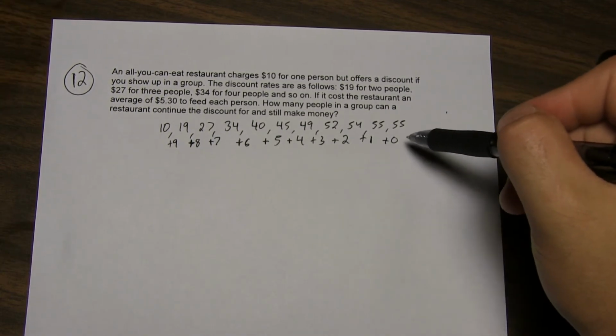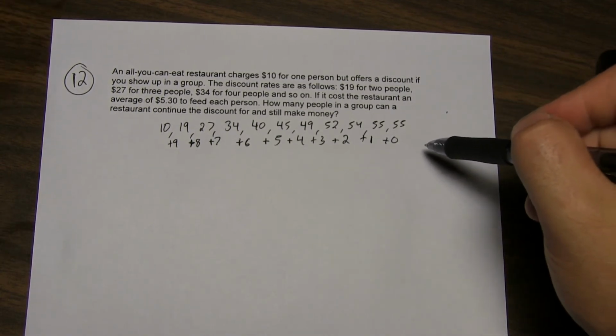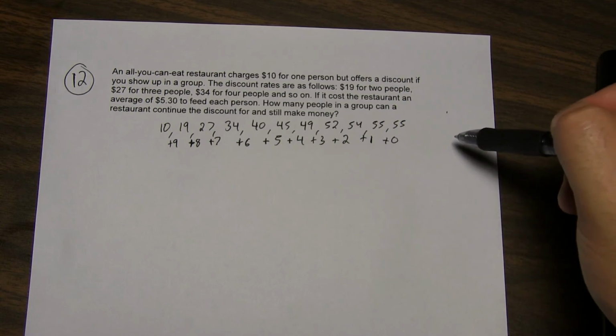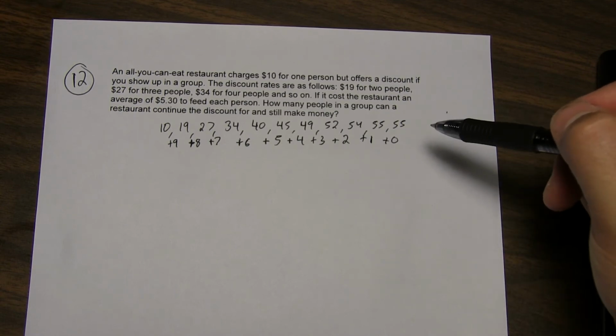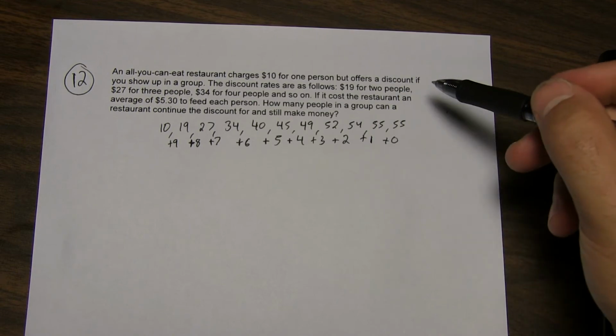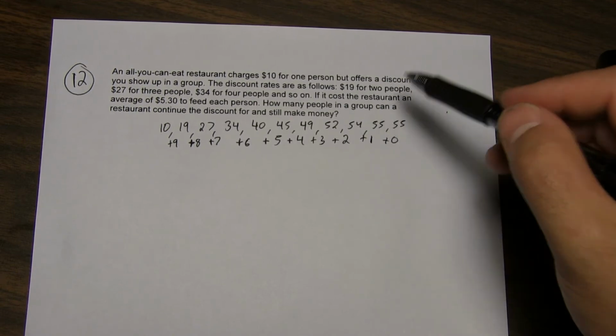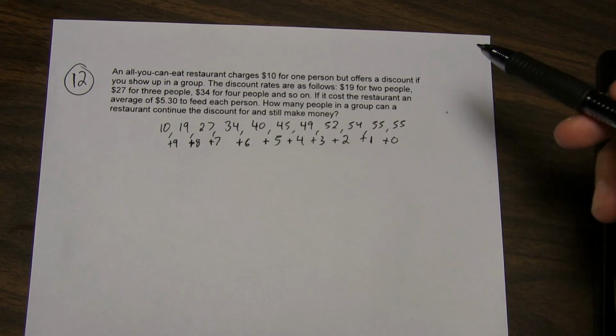I mean, at a certain point, these are going to be negative numbers, and if you had a large enough group, in theory, the restaurant would be free, which would be fun to talk to the restaurant about, but I'm sure they've thought about that, and they have a policy in place to protect against that.